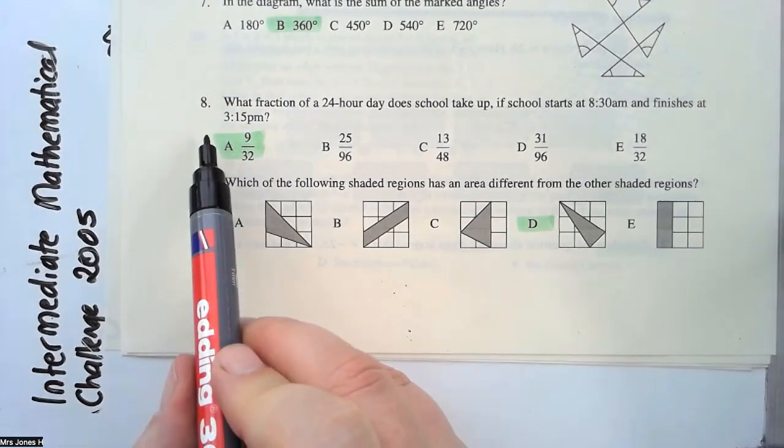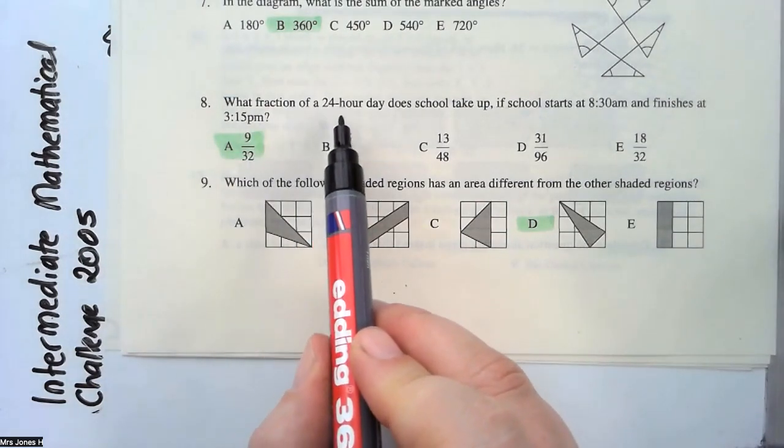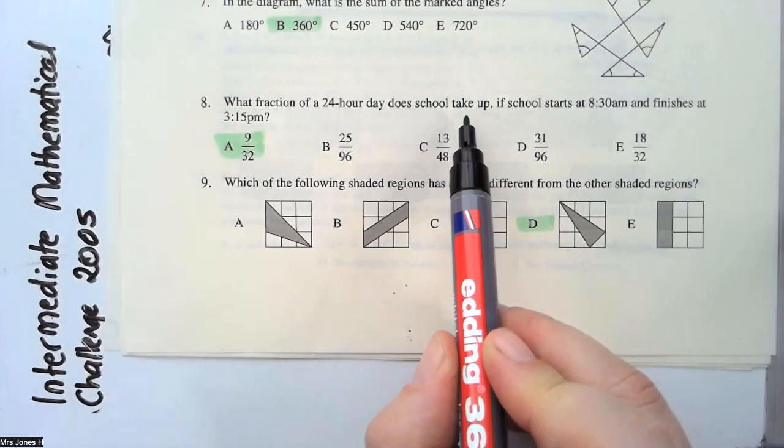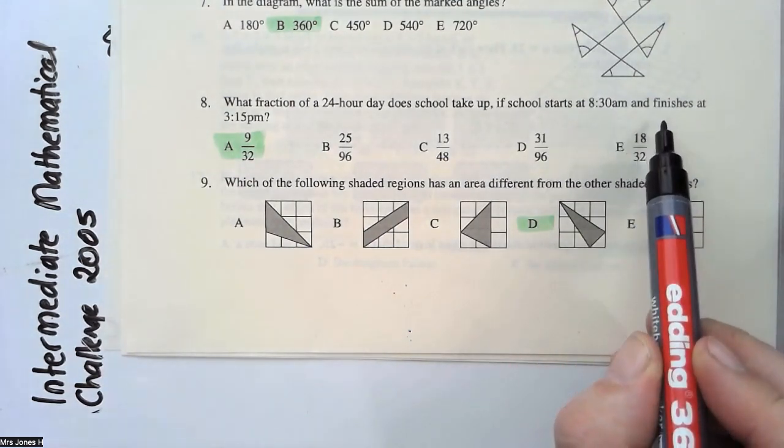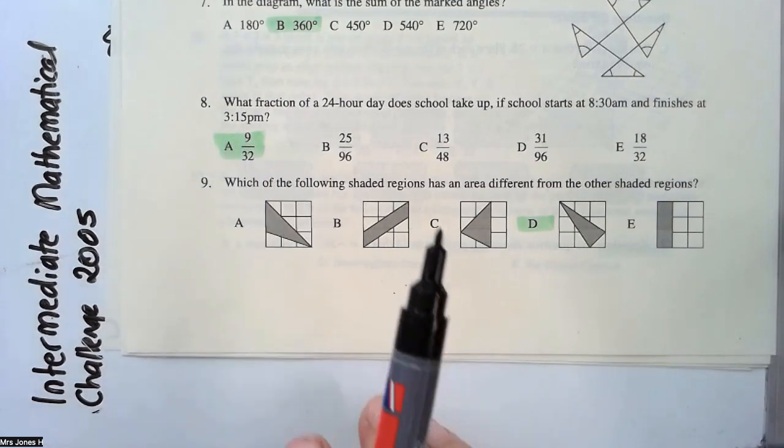We're on question 8. What fraction of a 24-hour day does school take up if school starts at 8:30 a.m. and finishes at 3:15 p.m.?